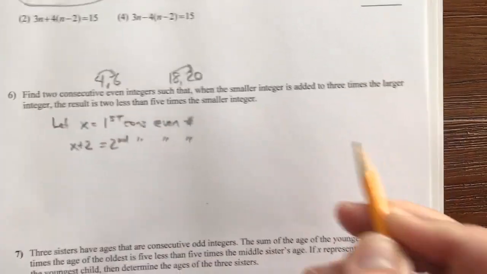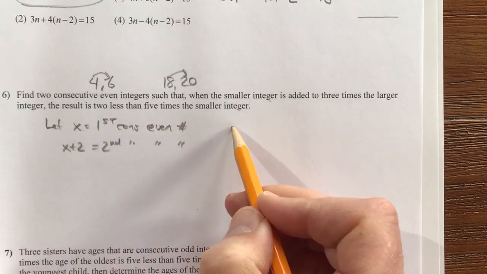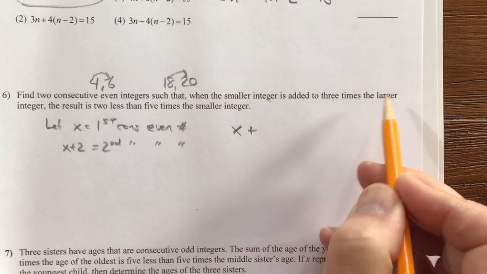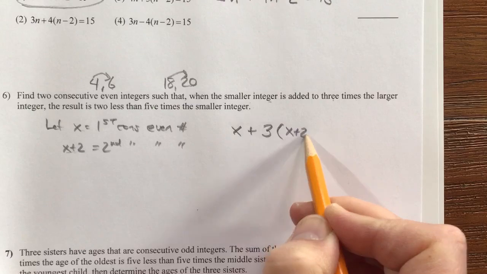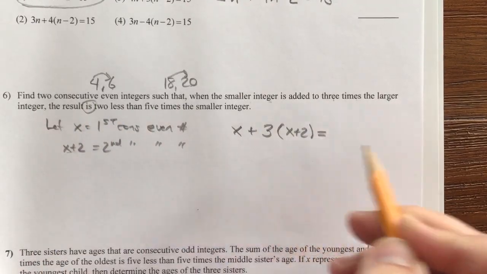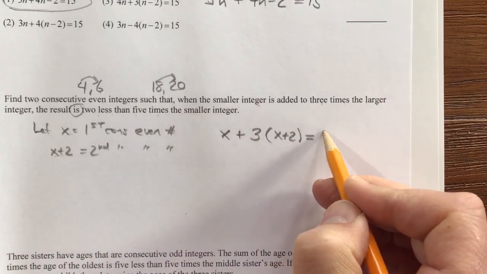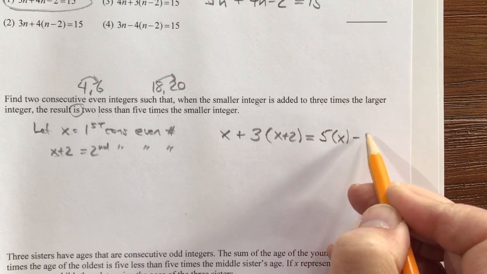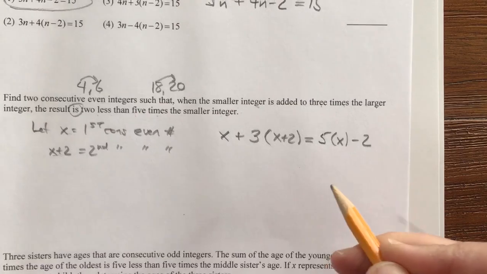Those are ditto marks. All right, the smaller integer, that would be x, is added to 3 times the larger. 3 times the larger one is x plus 2. The result is, there's that word is, 2 less than 5 times the smaller one. 5 times the smaller one, we already said the smaller one is x. 2 less than, take away 2. That's the equation. So you got to translate it.